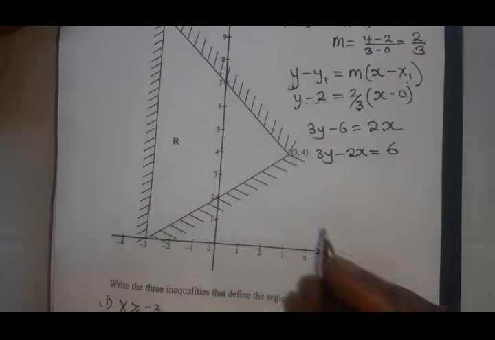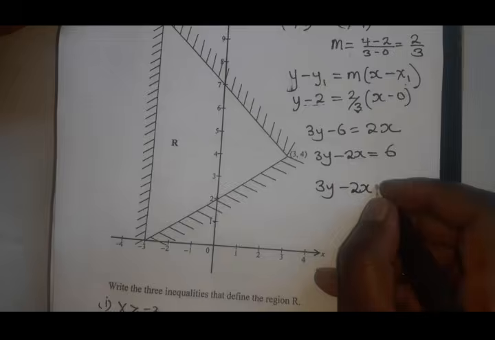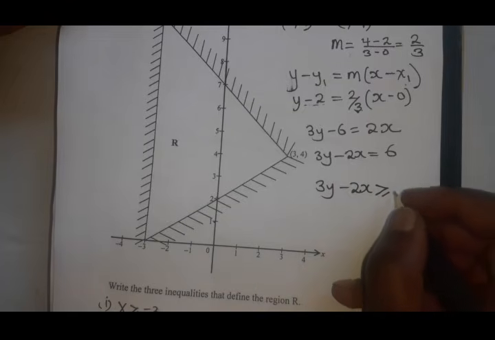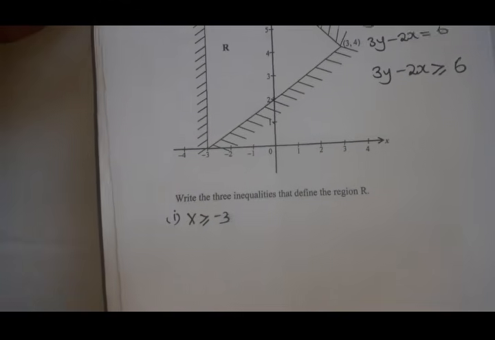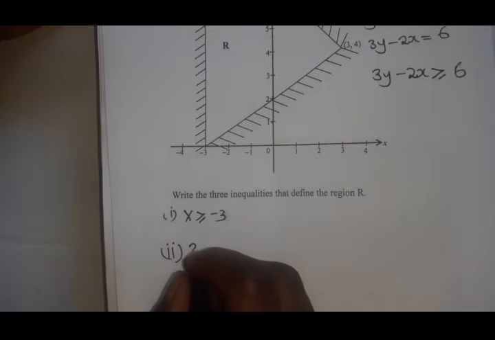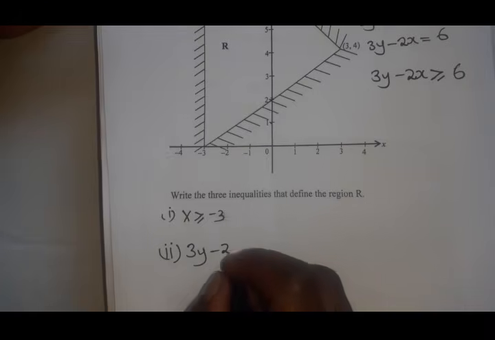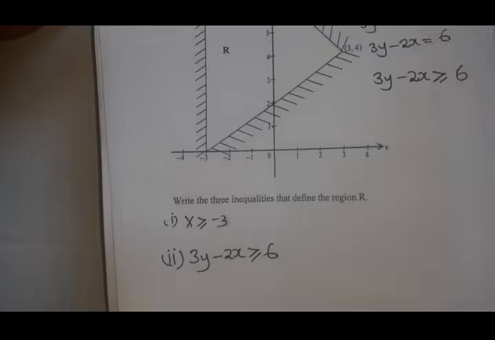So we need to say 3y minus 2x is greater or equal to 6. So the second inequality there can be 3y minus 2x is greater or equal to 6.